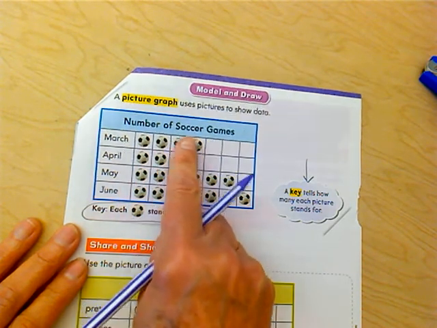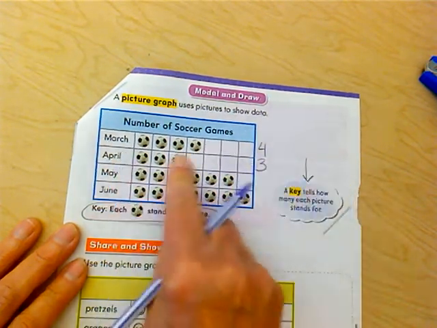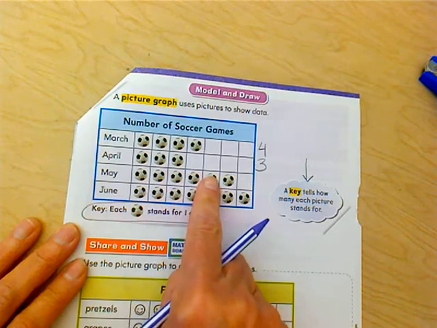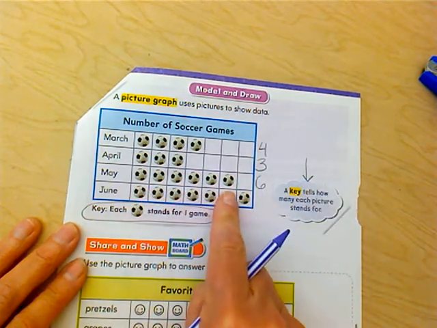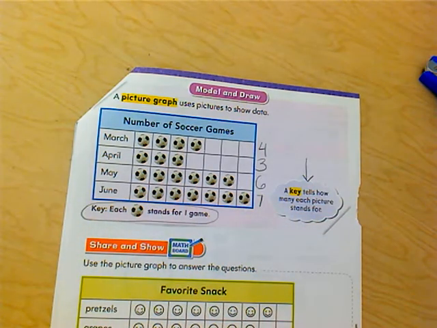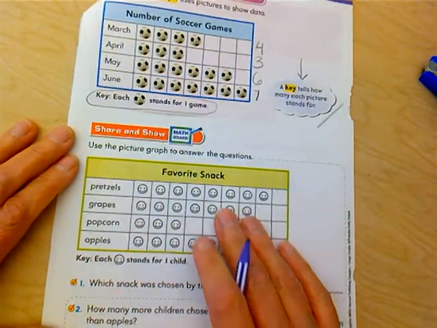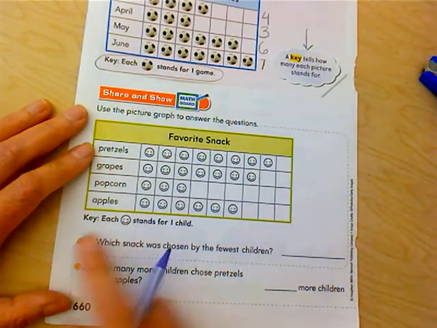1, 2, 3, 4. 4 games and 3 games. 1, 2, 3, 4, 5, 6 games. And 1, 2, 3, 4, 5, 6, 7 games. That's what you're going to need to know as you go through now and answer the questions on studying this picture graph and then answering the questions that are down below.